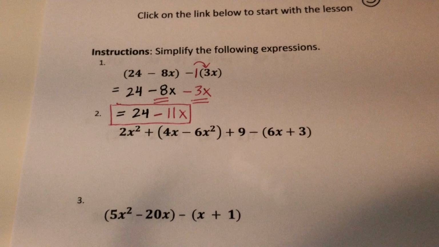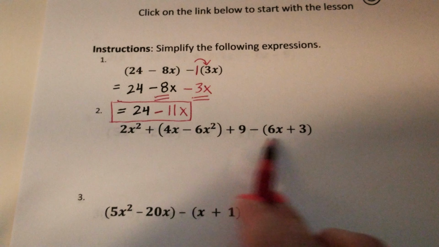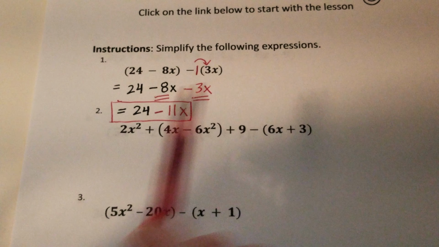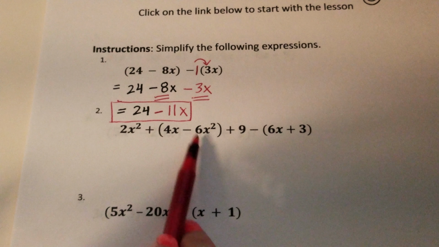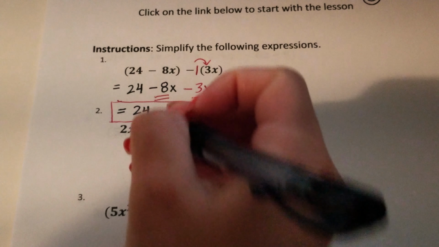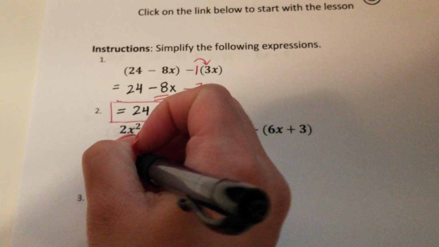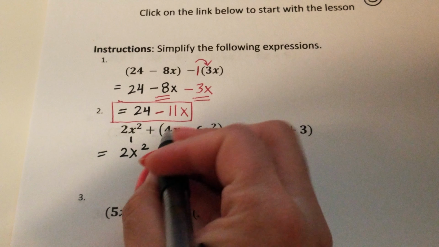On number 2, you see the expression right here has a lot of terms, but it's okay. Let's just look at one at a time. We're going to start with the one with the parentheses, from left to right. So I'm just going to bring this down for now. I'm just looking at the numbers in parentheses.